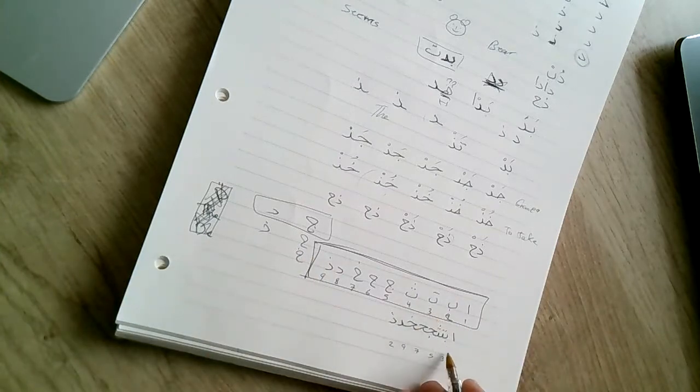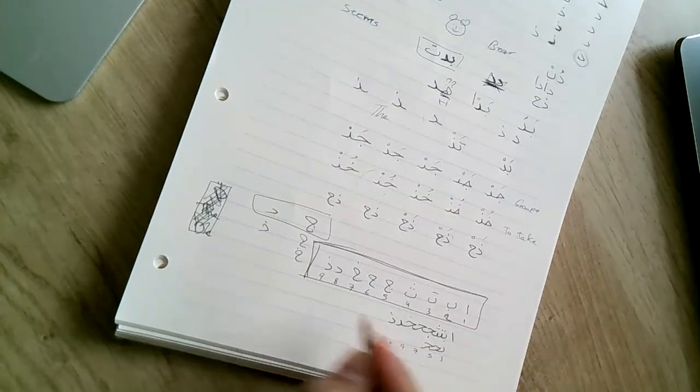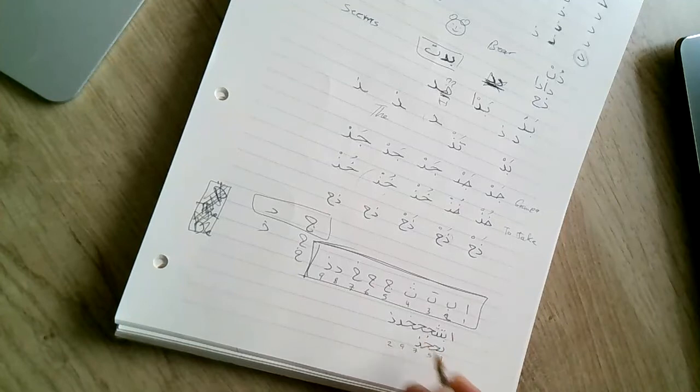So 3, Ta, 5, Jeem, 7, Kha, 9, Dhal, and then 2, Ba. Dhal does not connect with anything behind it, so Ba is going to be free. So 3 Ta, so here 2. Yeah?